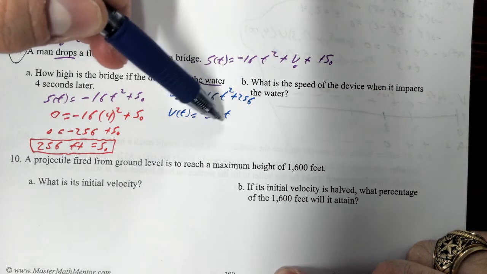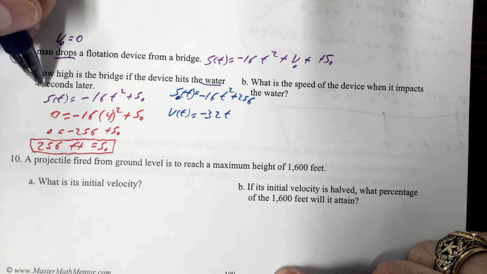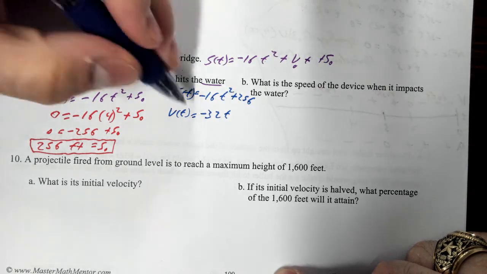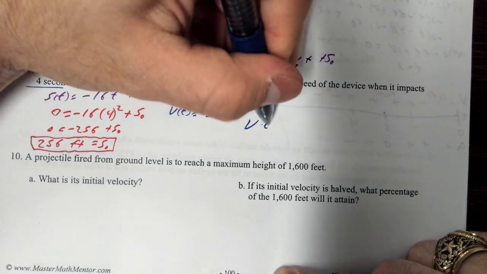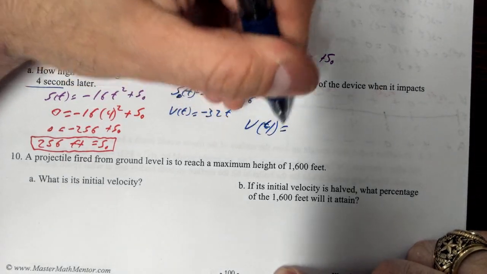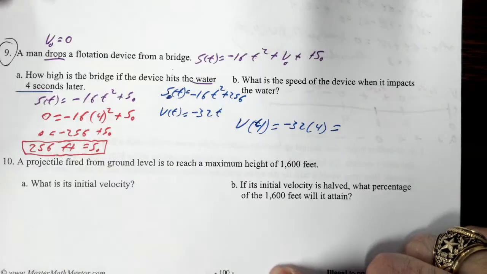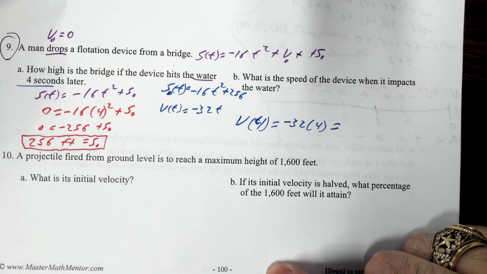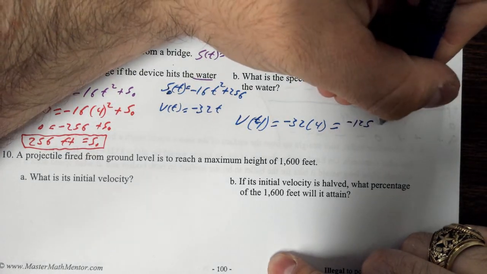One problem, we currently don't know the time, so we need to figure out the time when it hits the water. Oh wait, we already know that. 4 seconds. So, plug in 4. So then V of 4 is negative 32 times 4. Negative 128 is the velocity.